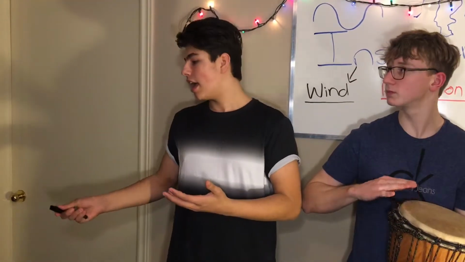So, next is wind instruments. I have a whistle as my example. So, wind instruments are usually made by resonant air columns that are usually open on one end, and the sound can usually depend on the length of it.